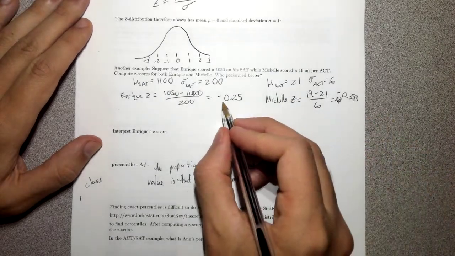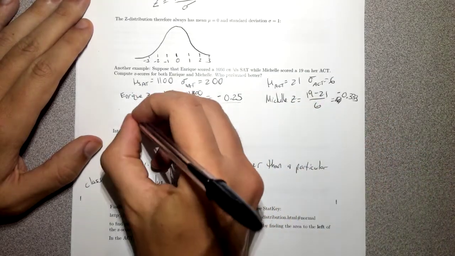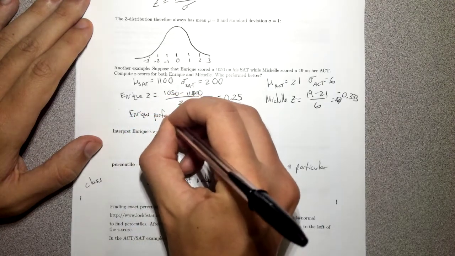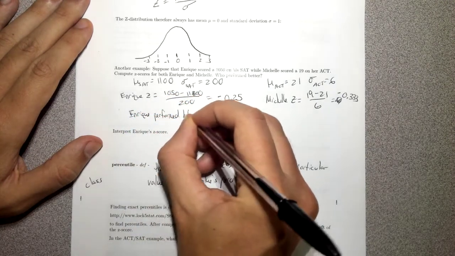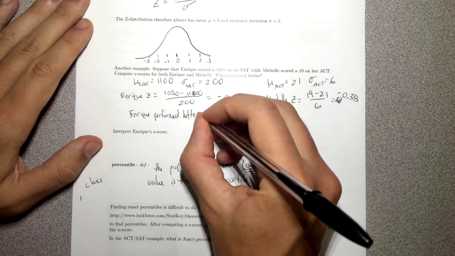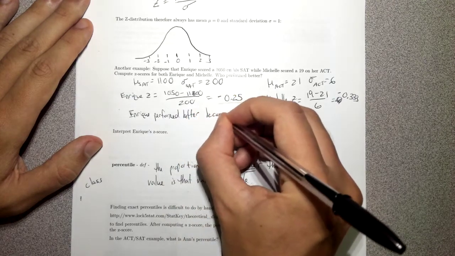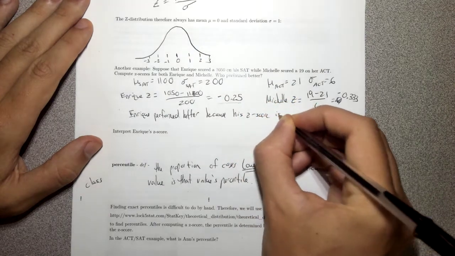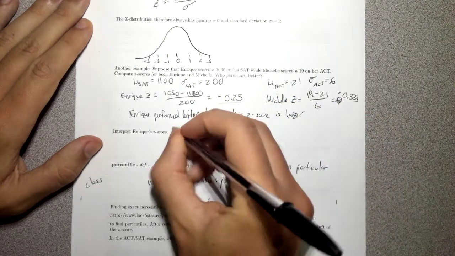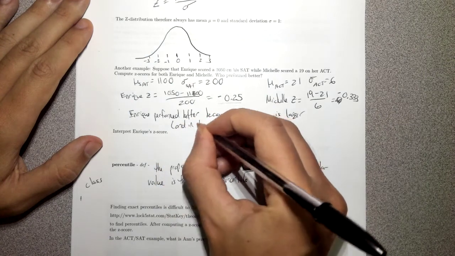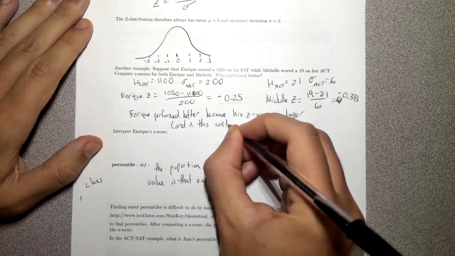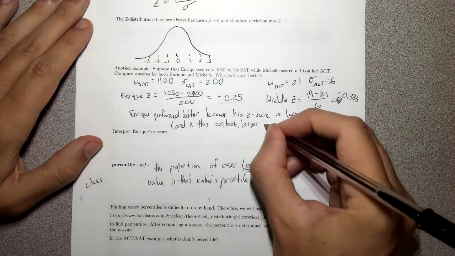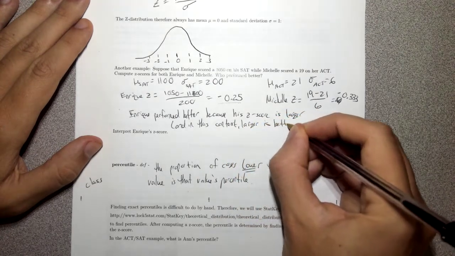In this case, Enrique, just barely. We could say Enrique performed better because his z-score is larger, and in this context, larger is better.